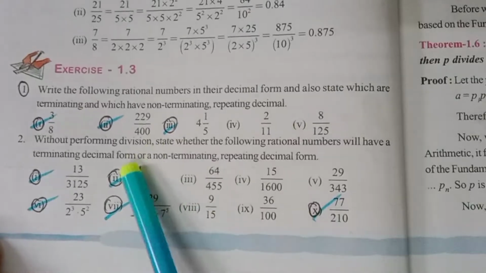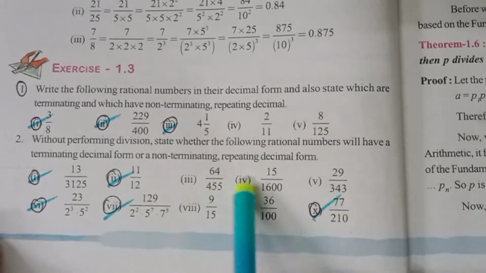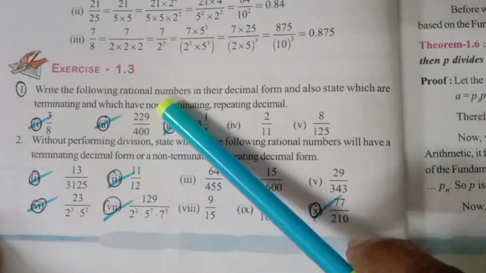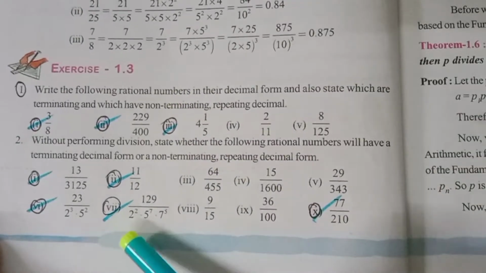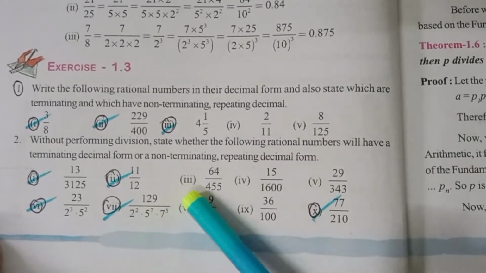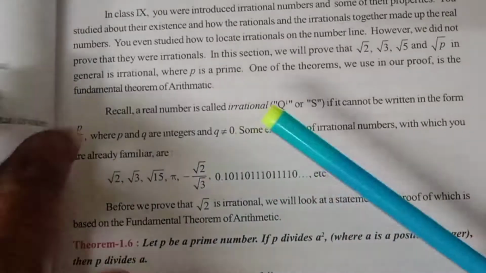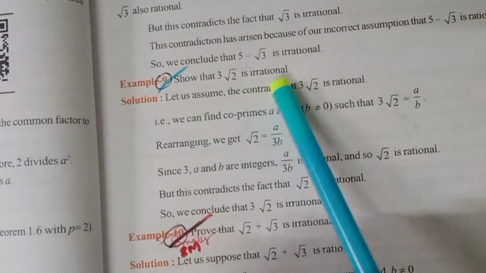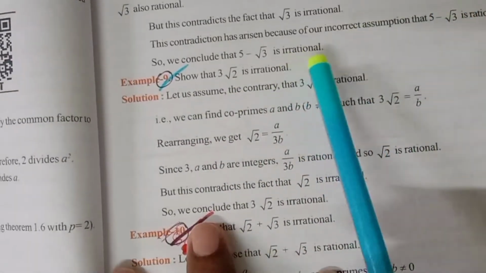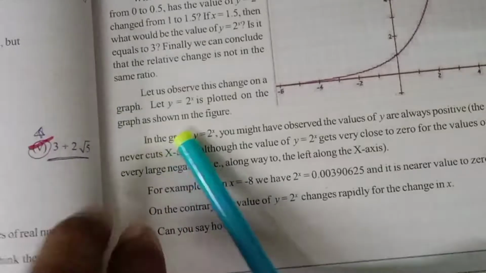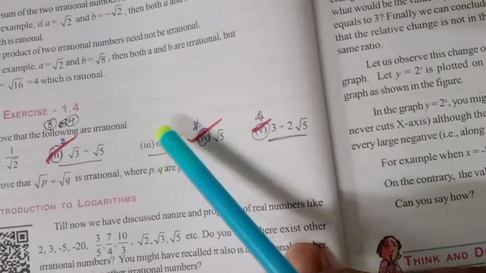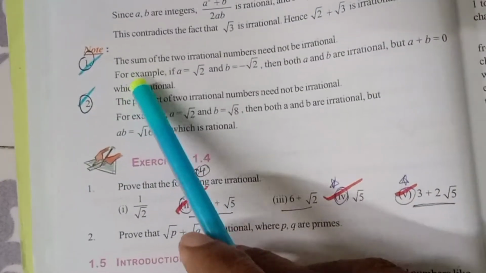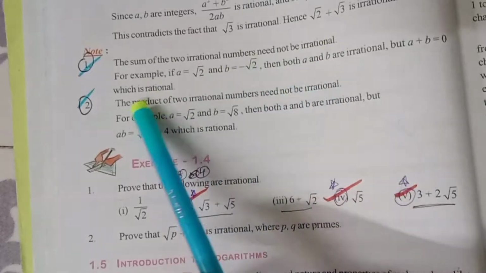2 marks. Here, what is rational, irrational? You have to write which is non-terminating, terminating. Here terminating or non-terminating, repeating decimal, you have to check. Next, here example 9. Show that 3 root 2 is an irrational number. Otherwise they may ask any one of the questions like 6 plus root 2; here 2 points are there. The sum of 2 irrational numbers need not be irrational.